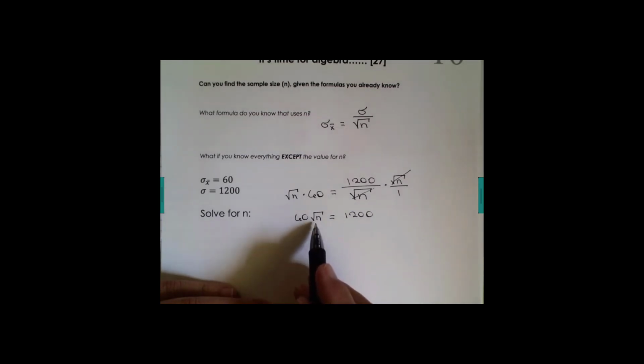Now I want that square root of n to be all by itself, so I'm going to divide this by 60, so those will cross out. Well, I have to do the same thing to the other side, and when I do that, all I've got over here is 20, right? So square root of n here is equal to 1200 divided by 60, which is 20. Now, I have the square root of n, and I want just n. Well, then I have to do something. I have to square it, don't I? If I square that side, I have to square this side. So now I'll have n is equal to 20 times 20, or 400. So my sample size would need to be 400.